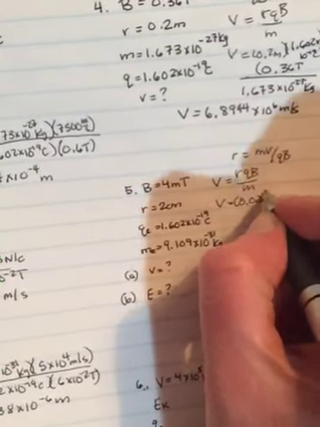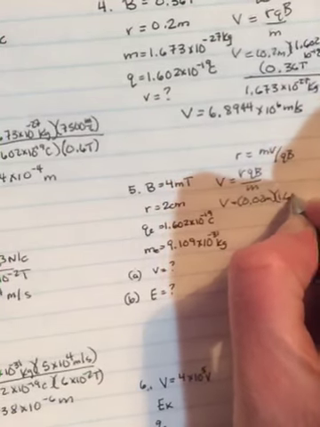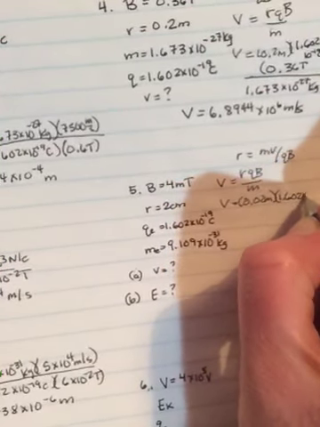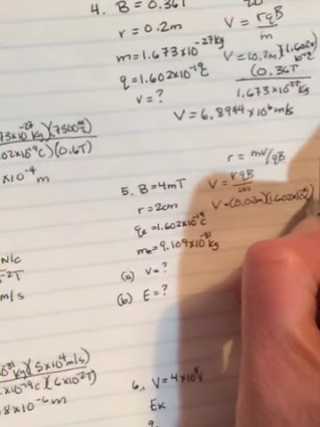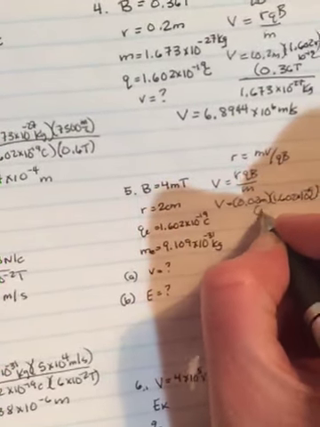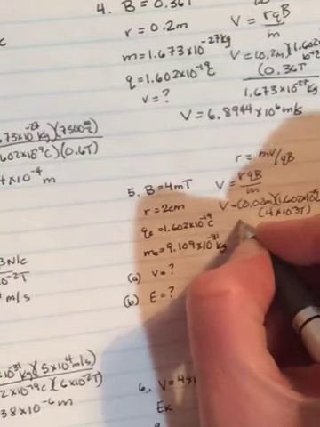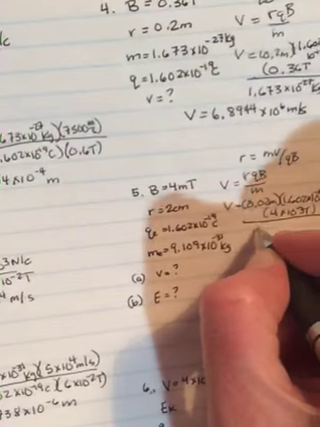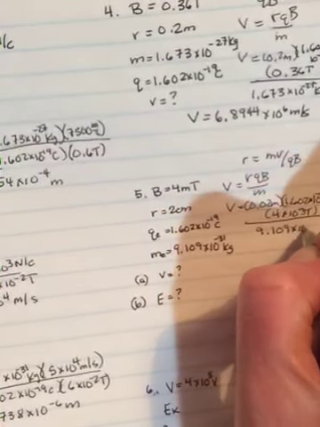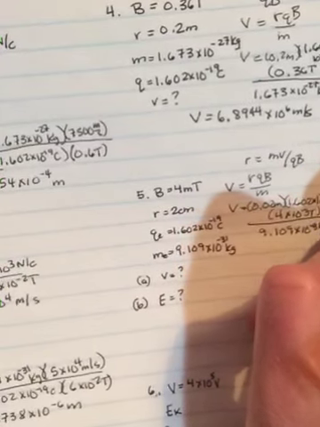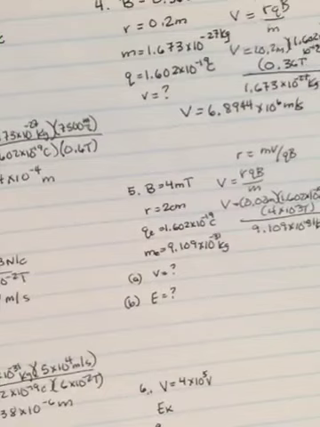So v is going to equal 0.02 meters, 1.602 times 10 to the negative 19 coulombs, and the magnetic field is 4 times 10 to the negative 3 teslas, and then you're going to divide by 9.109 this time because it's an electron, to the negative 31 kilograms. And then you're going to punch all that into your calculator.